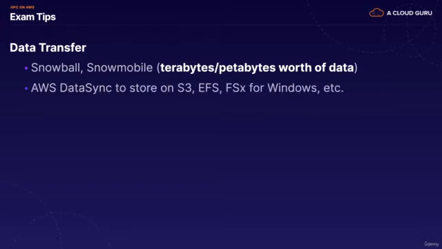We can also use AWS DataSync to store our files on S3 or EFS or FSx for Windows as well. And then we can also use Direct Connect, and we're going to have a Direct Connect lecture coming up in the VPC section of the course, but essentially it's a dedicated line into the AWS data center.